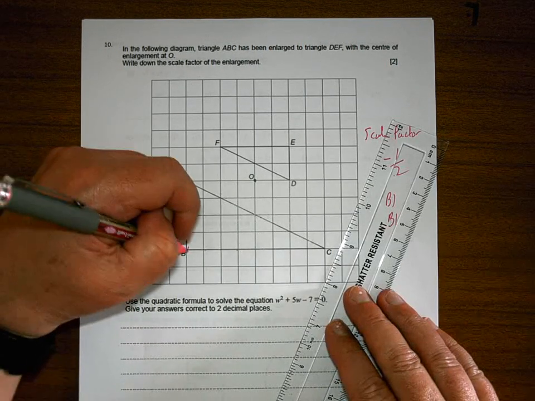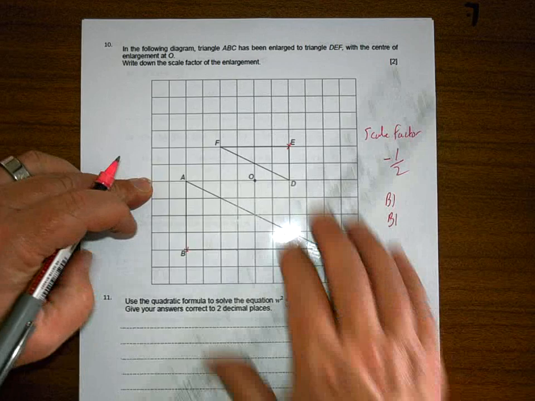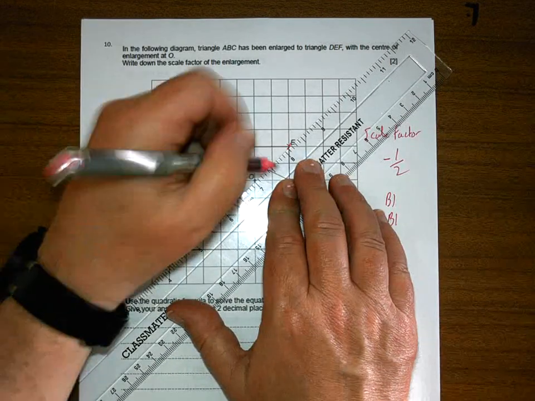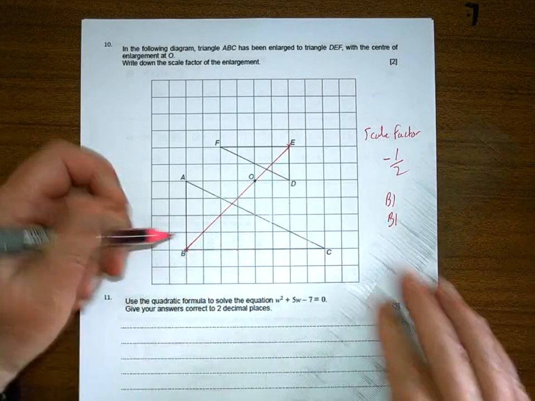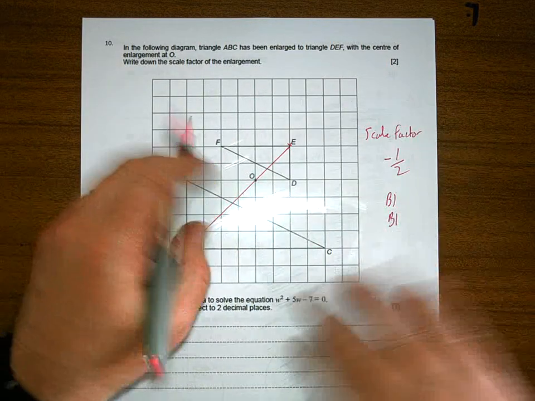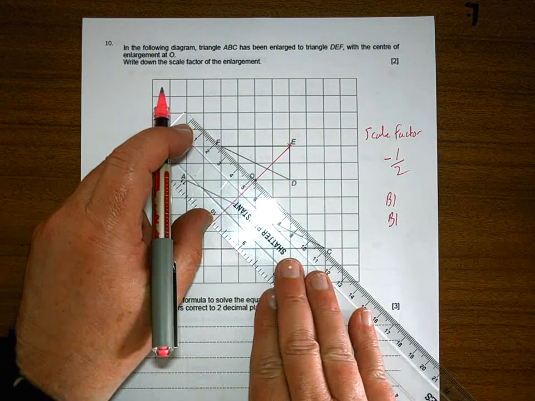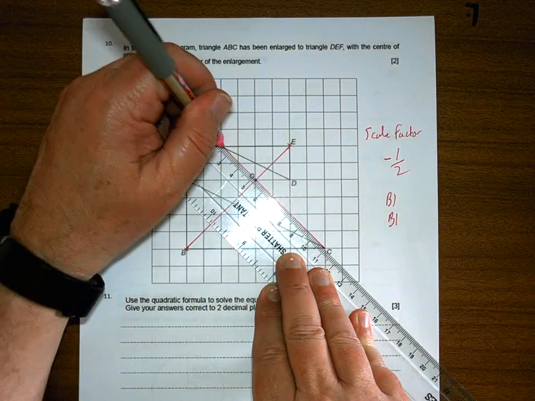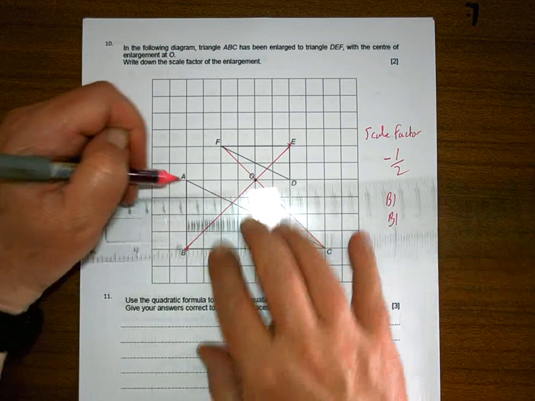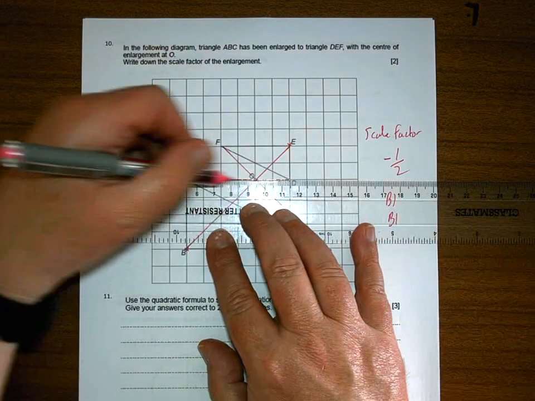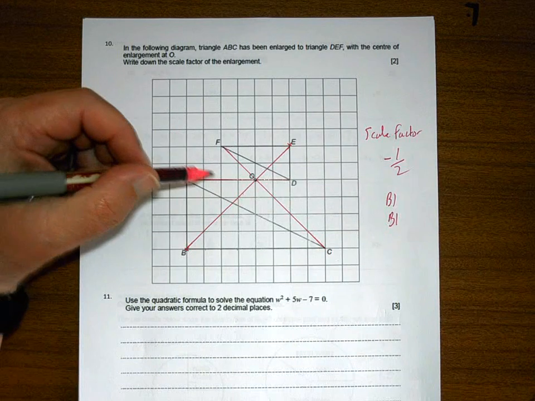So that side becomes that side ends up over there, and where these pink lines cross is where the center of enlargement lies. But as I said, they're telling it you in this particular question.